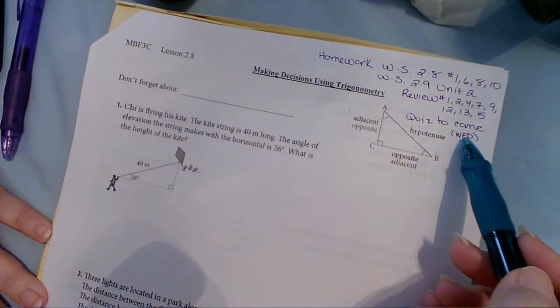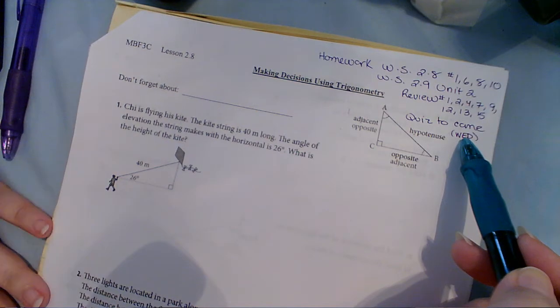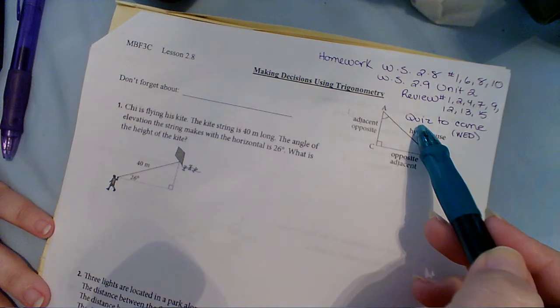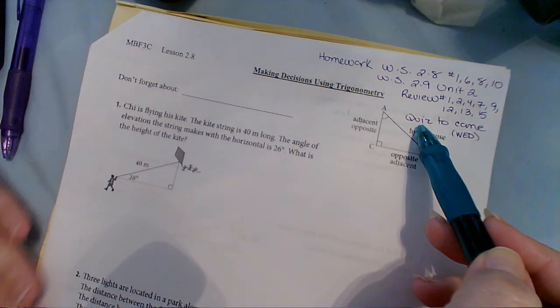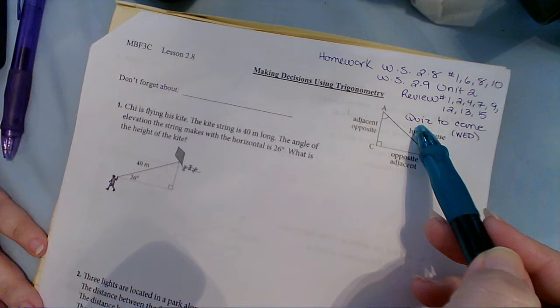By Wednesday of this week, I want you to come back to D2L, because you should be done this work by about Wednesday, Thursday. Come back to D2L and I will post your assessment. So your unit quiz, your unit test, whatever you want to call it, your unit assignment, because after this we are done trigonometry and we're going to move on to our next unit for next week.